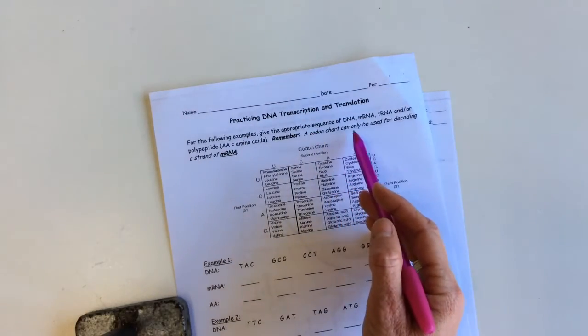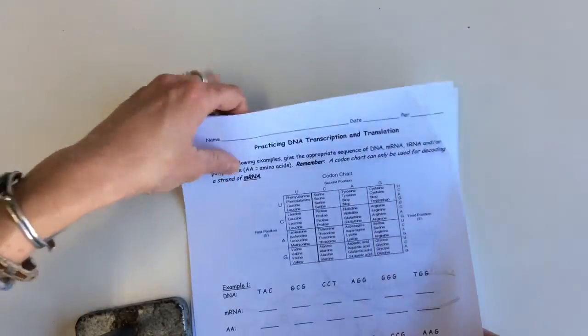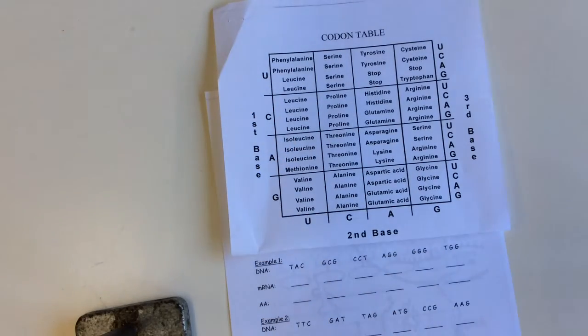Okay. So, really good point here. A codon chart can only be used for decoding a strand of mRNA. I'm just going to put this one over the top because it's just a bit larger so it's easier to see. You can use this one or the other one, it doesn't matter.